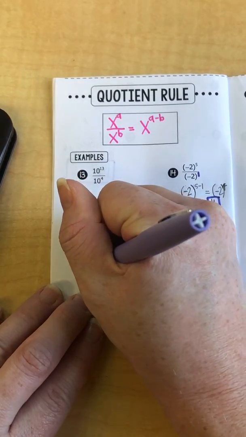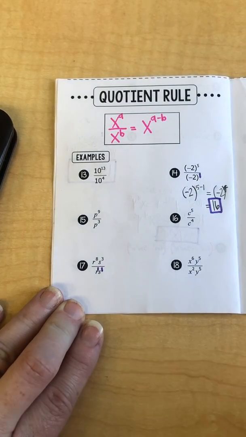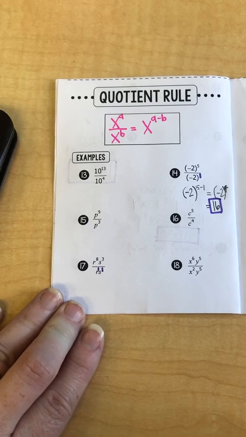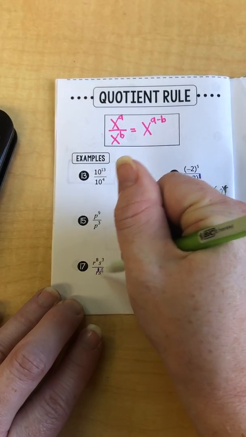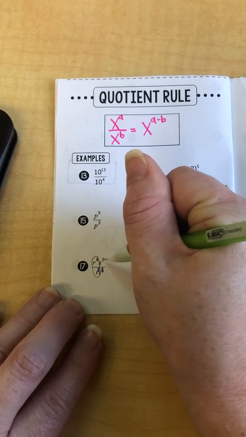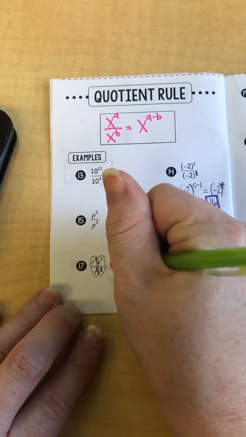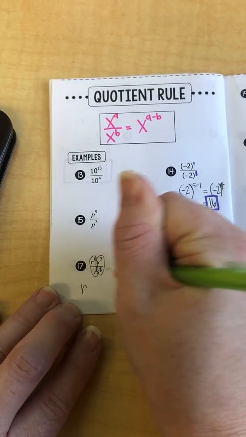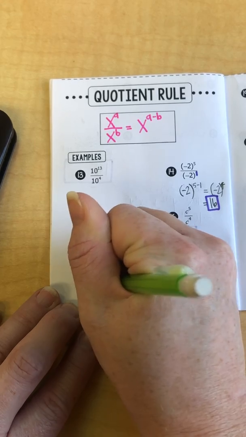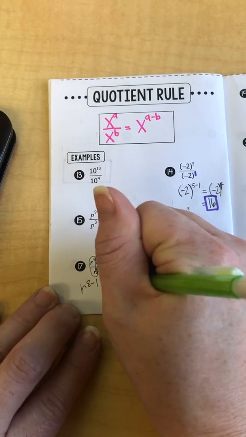Number 17, the R and the S in the denominator have an understood but unwritten exponent of 1. So I'm going to combine my R's and I'm going to combine my S's. Okay, I'm dividing, so I'm going to subtract their exponents. R, the 8th power in the numerator, minus the 1st power in the denominator.